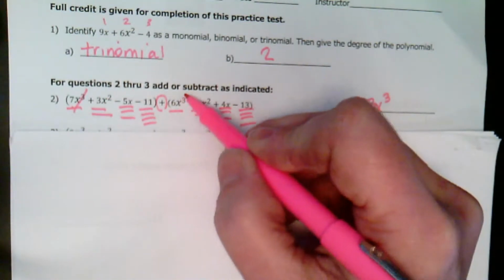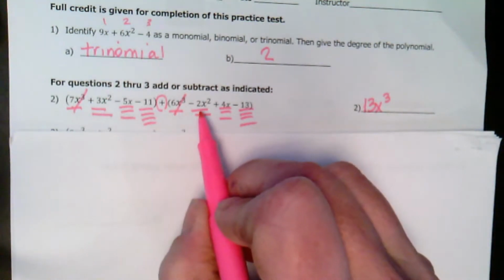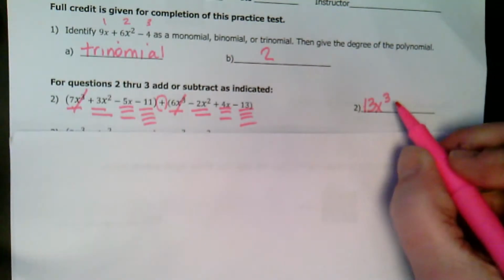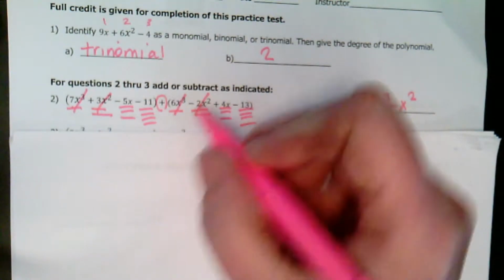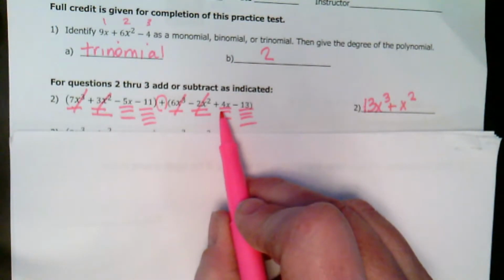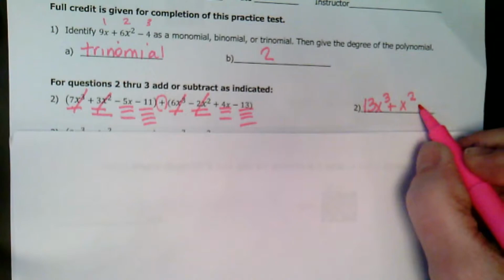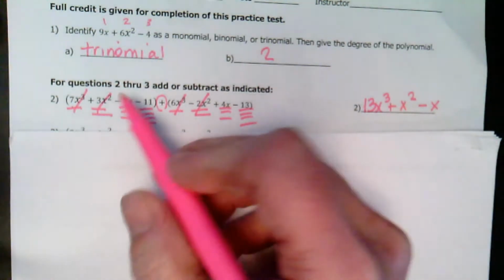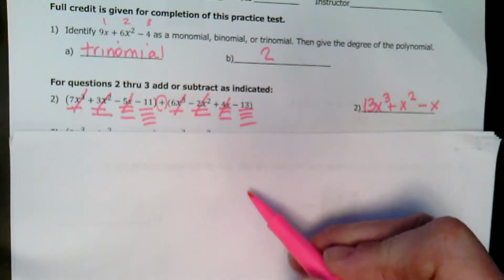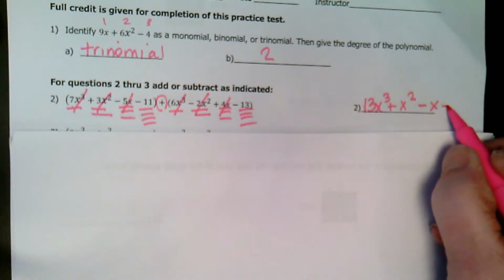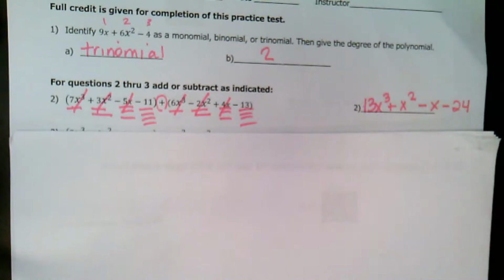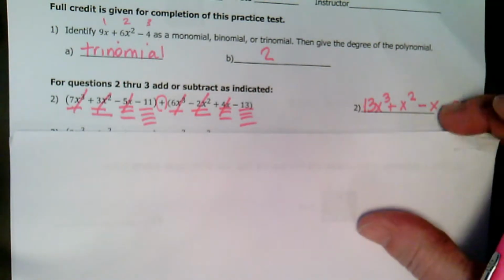We have 3x squared, take away 2x squared, so that's a positive 1x squared. We have a minus 5x plus 4x, so that's minus x, or minus 1x. And then minus 11 plus minus 13, so that's negative 24. As long as these terms are all different, then you have combined as best as you can.